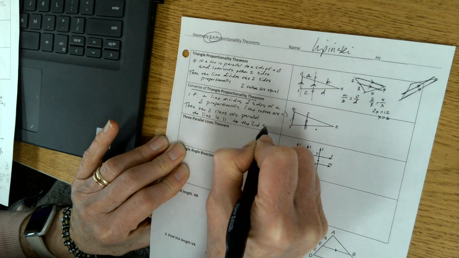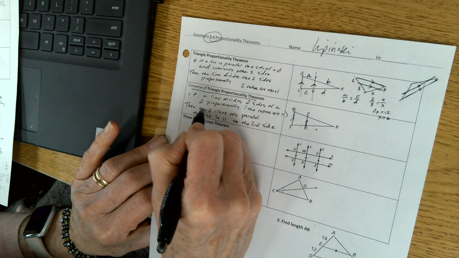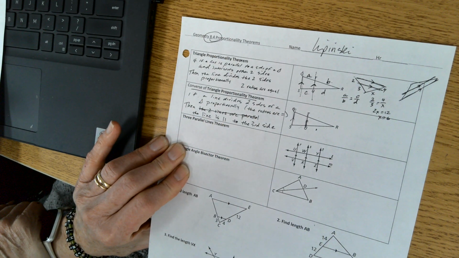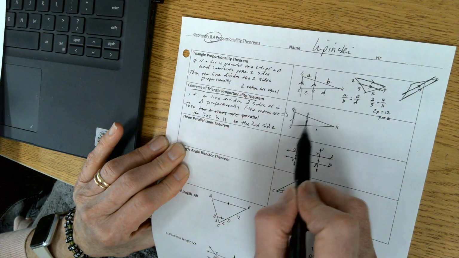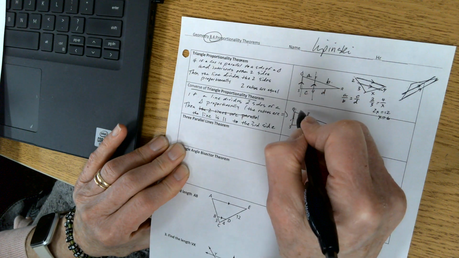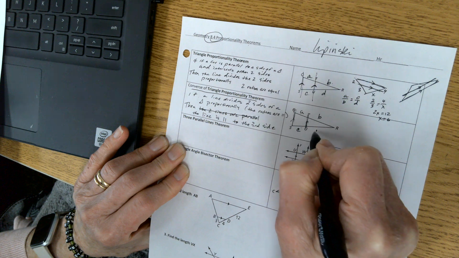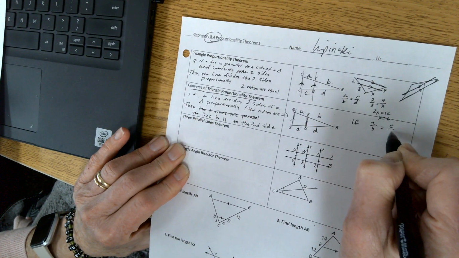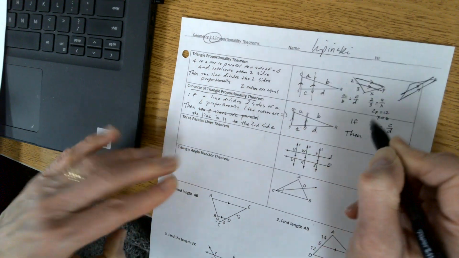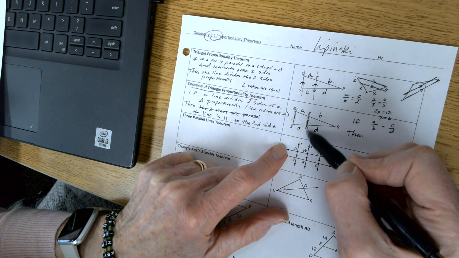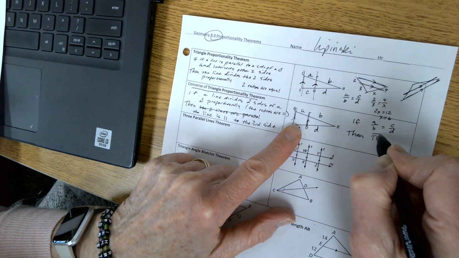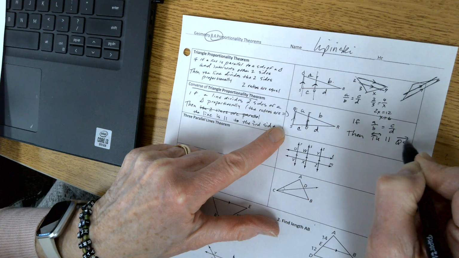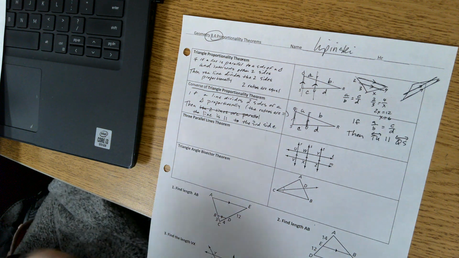Okay, that's it. This is better. The line is parallel to the third side. Better words. So if I could show you these ratios are equal, so if A is to B as C is to D, right, we're switching it. If A over B equals C over D, then I would go ahead and say this line is parallel to this line. Okay?